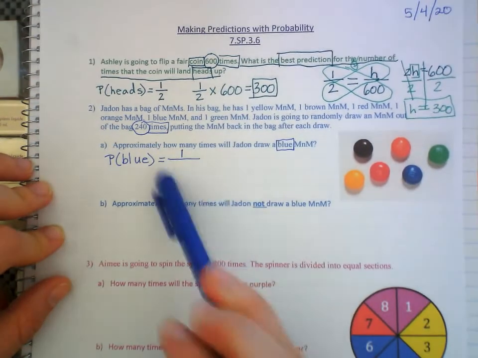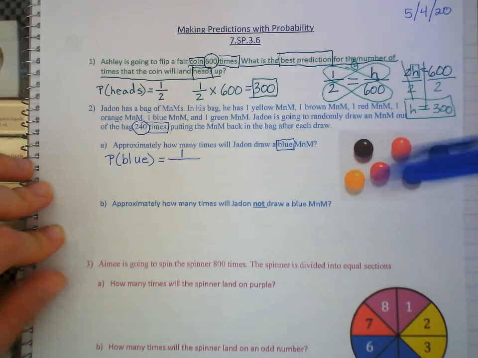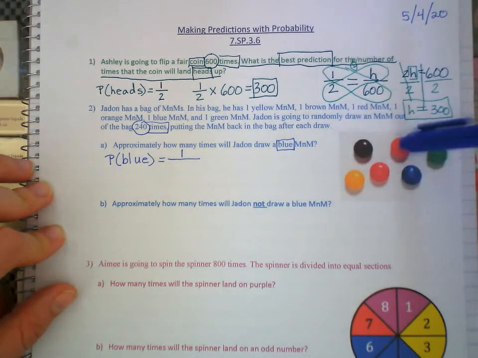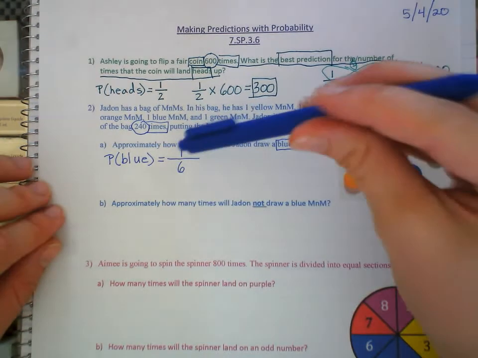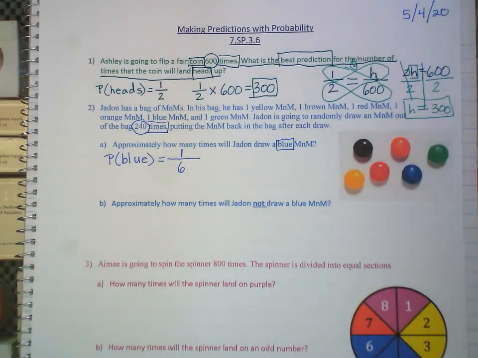Over total outcomes. So how many different M&Ms are there? 1, 2, 3, 4, 5, 6. So he has a 1 out of 6 probability. 1 out of 6 chance of getting a blue M&M.